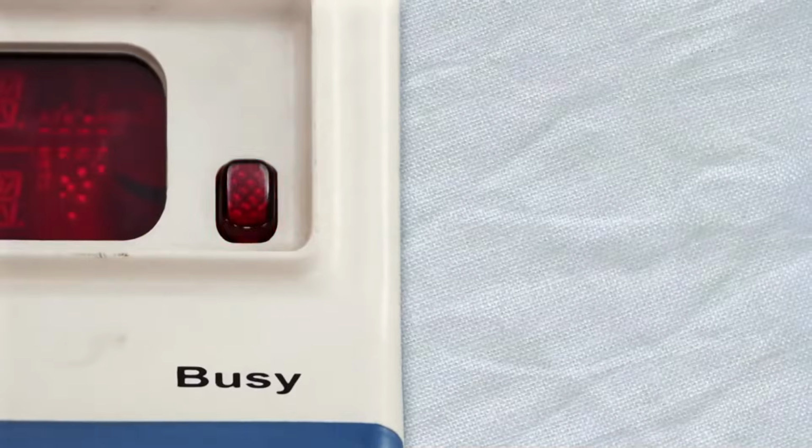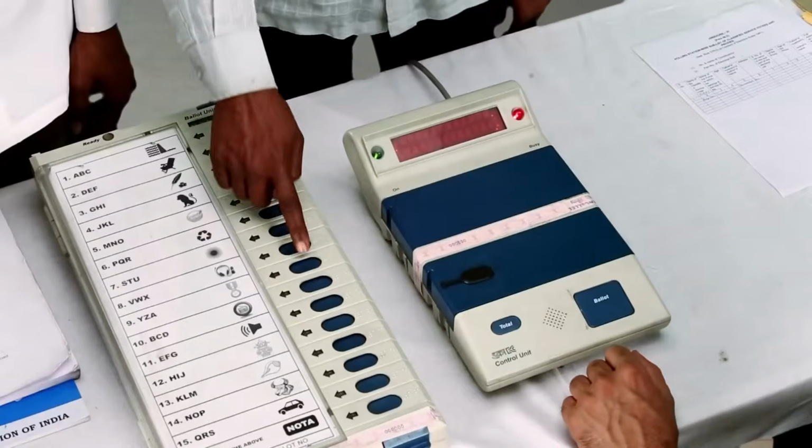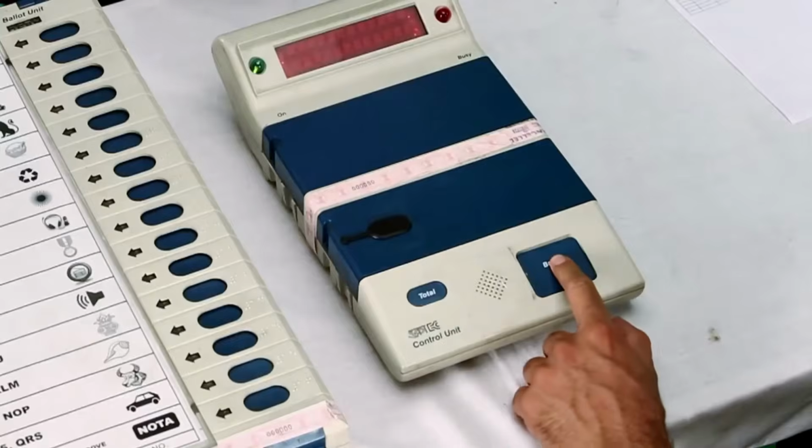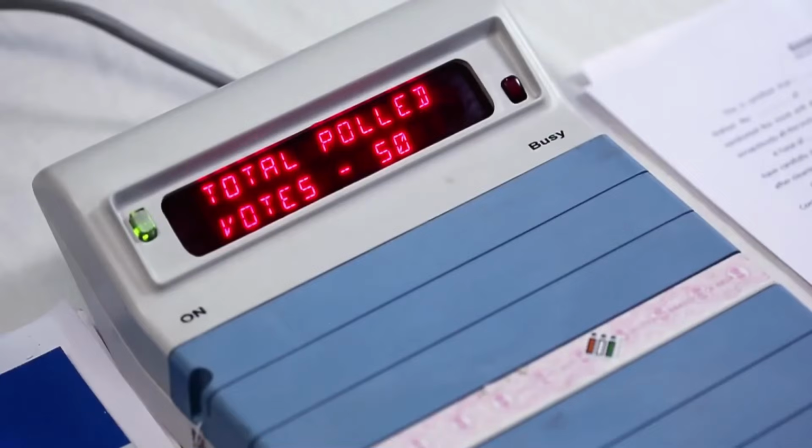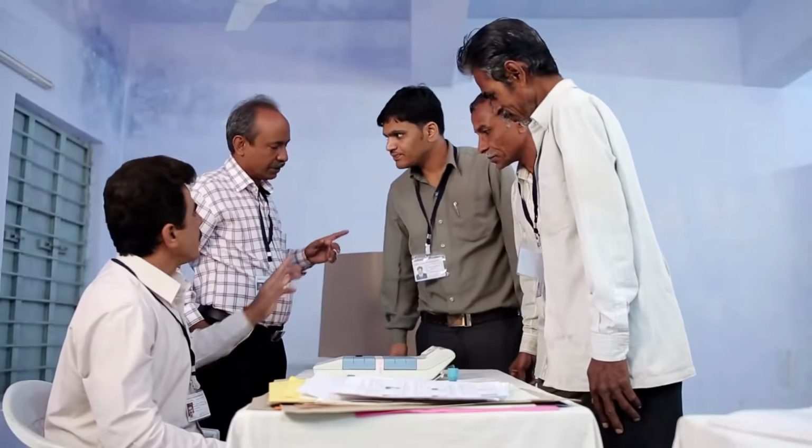Polling agents may be allowed to cast their vote for their candidates and keep a record of the number of votes polled for each candidate, including NOTA. This step can't be skipped because this is about confirming the proper functioning of the machines.